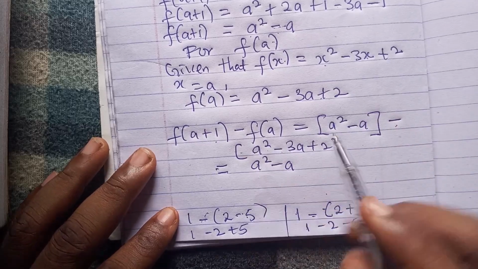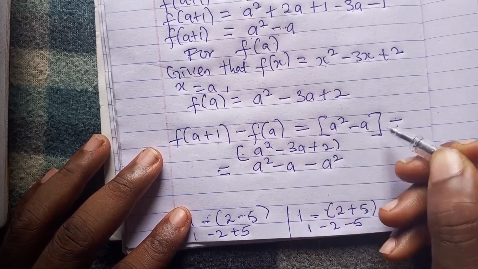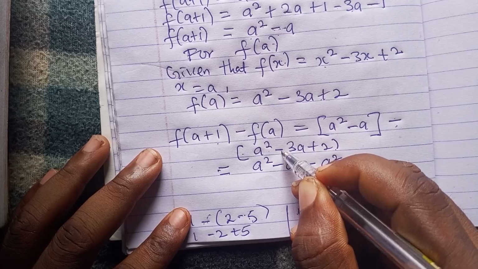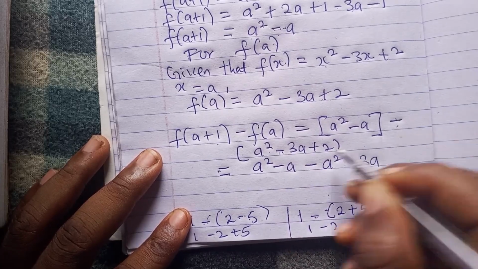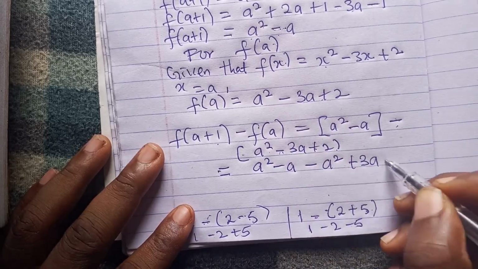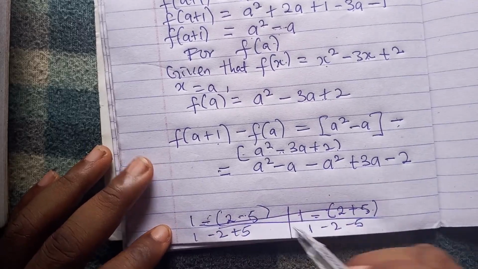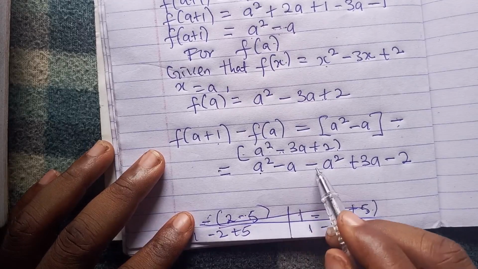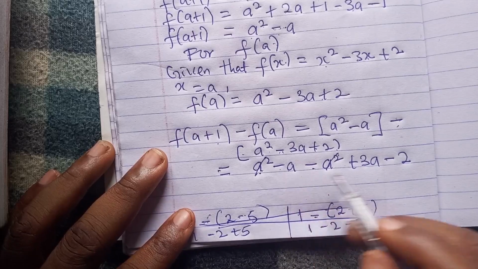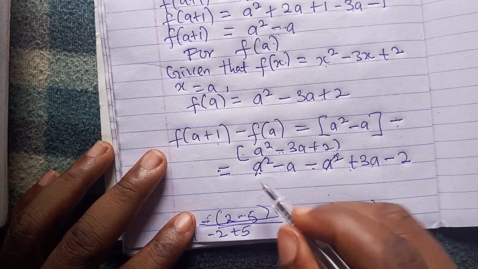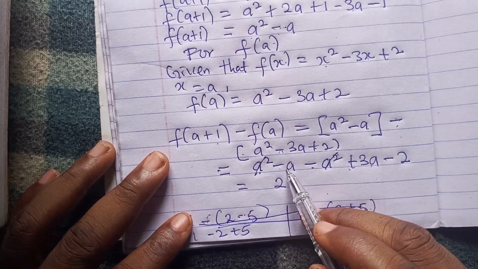So minus this is going to be minus a squared, then minus minus is plus 3a, then minus plus is minus 2. So we have a squared minus a squared, which cancels out. Then minus a plus 3a, you're going to have 2a.